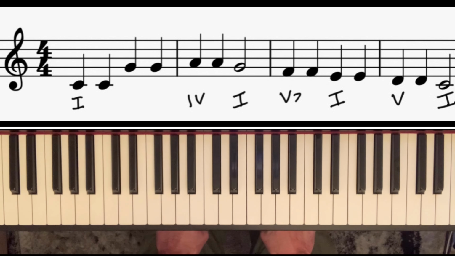In the previous 3 videos in this series on keyboard harmony, I showed you how to harmonise the tune Twinkle Twinkle Little Star using 3 primary triads and also with a dominant 7th chord. And then in the last video, I showed you how to transpose the melody into a different key. So I'm now going to show you how to transpose the chords into the new key.